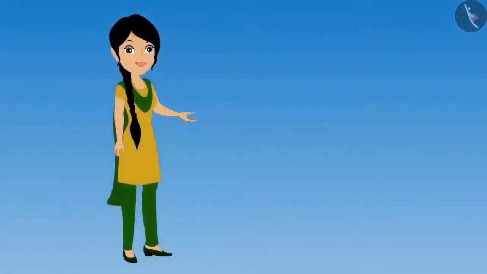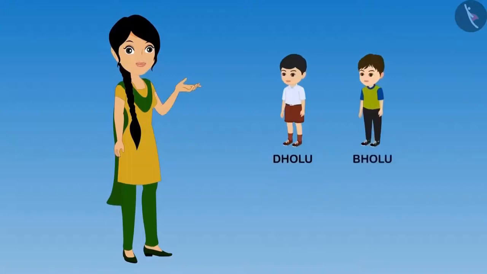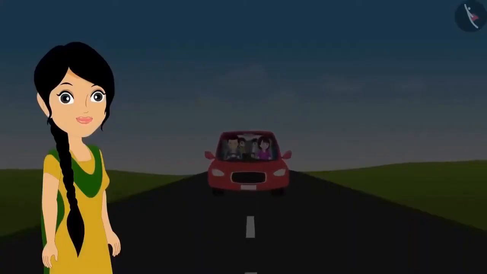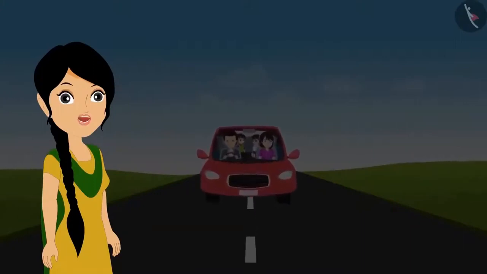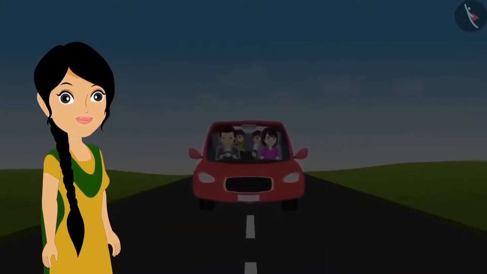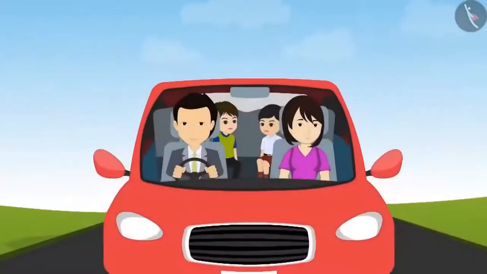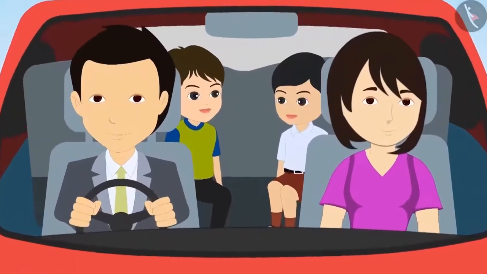Hello friends, in this video we will find the angles hidden in objects around us with Dholu and Bholu. Dholu and Bholu's summer vacations have started. They are going for a trip in their car with their parents. Both of them were bored sitting in the back seat. Just then Dholu had an idea.